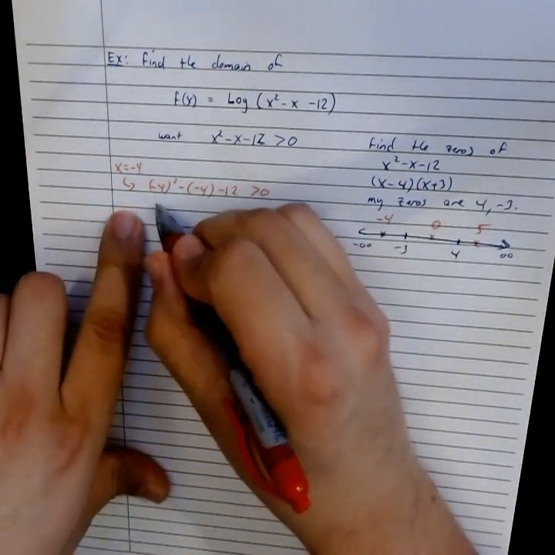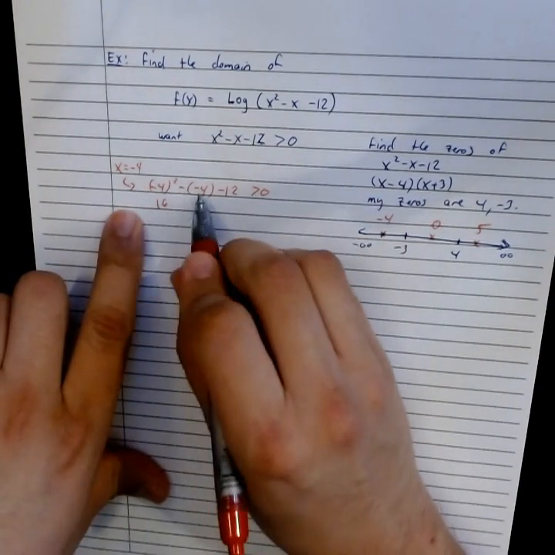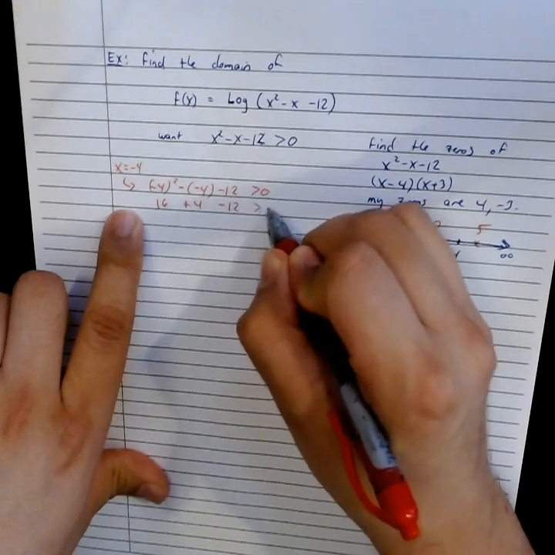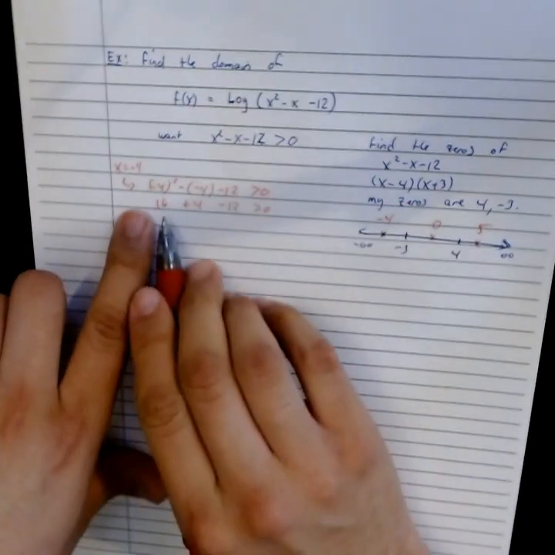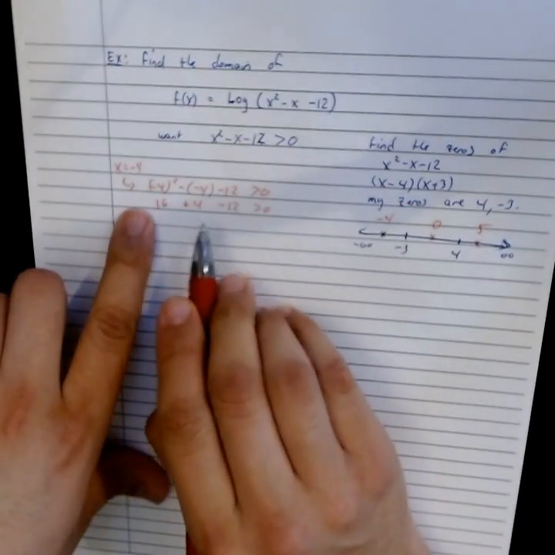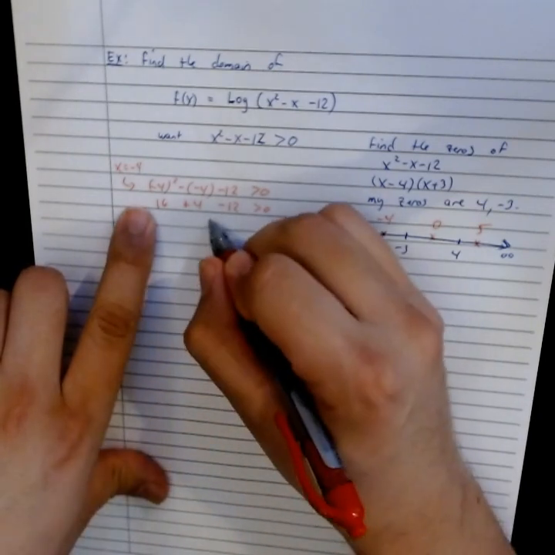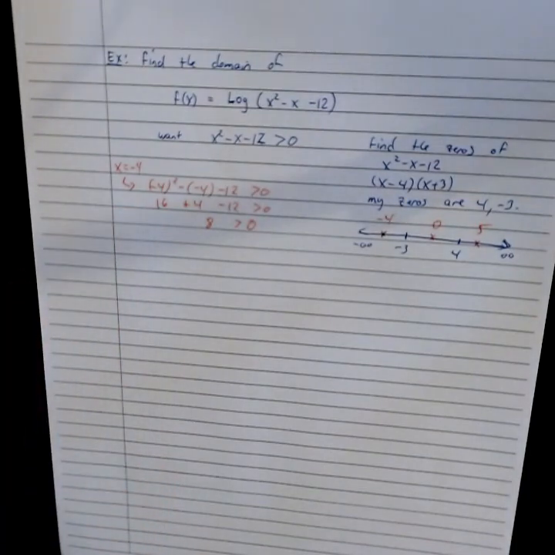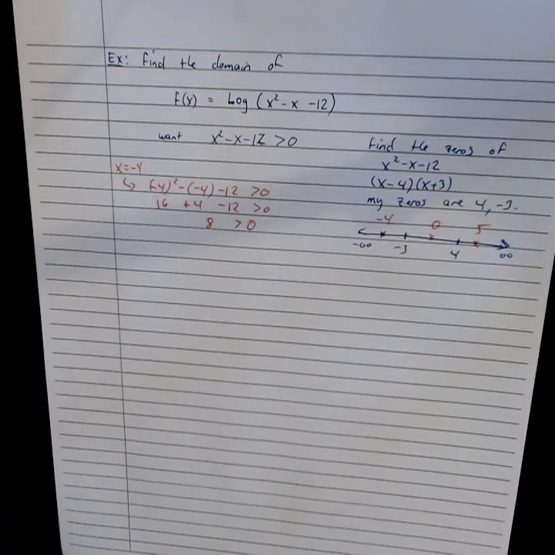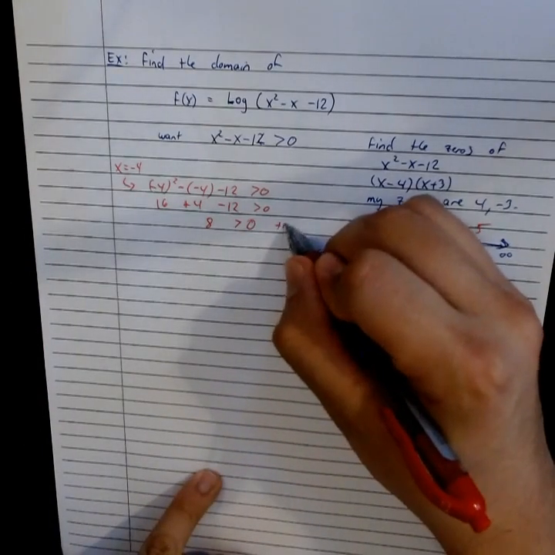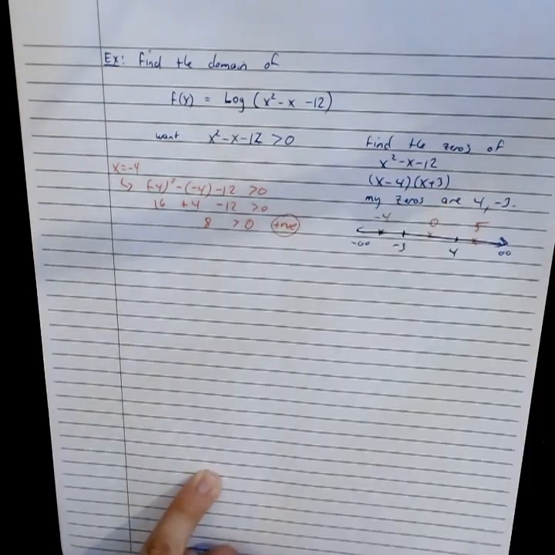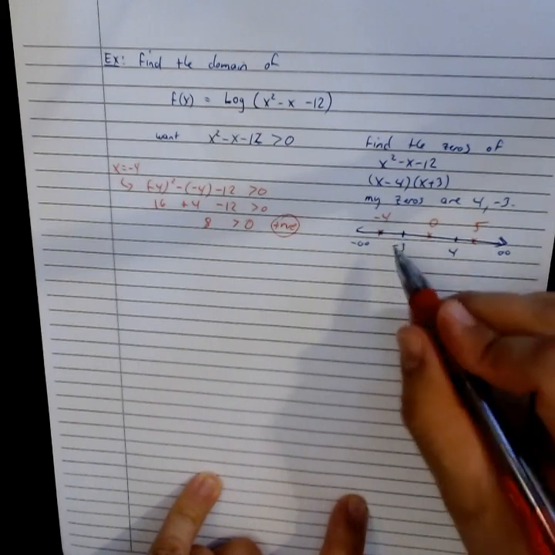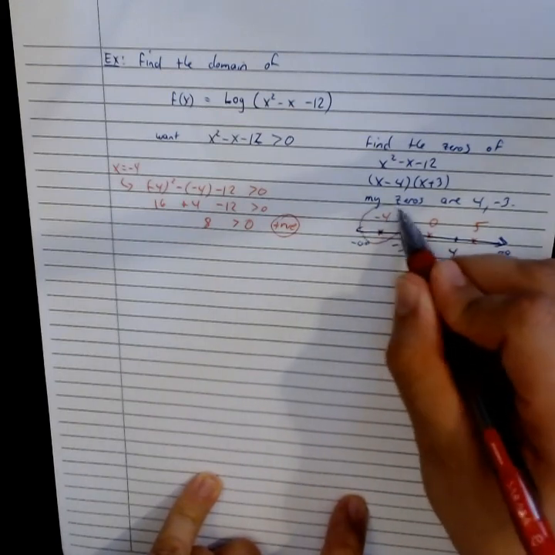Negative 4 squared is positive 16. Double negative makes that a plus 4 minus 12 is greater than 0. 16 plus 4 is 20. 20 minus 12 is going to give us 8. And now 8 is greater than 0. Well, yeah, that's true. So because that's true, that means that this number is a solution. And so that means all of the numbers in this region are a solution.